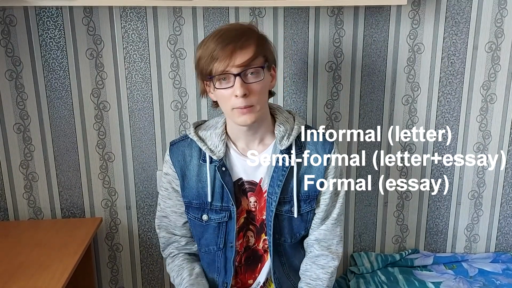In addition to that, you have to make sure that you stick to a certain register. We have 3 of them: informal, semi-formal, and formal. When you're writing a letter, make sure you use informal language and contractions. So contractions are basically words like can't instead of cannot, don't instead of do not. Make sure that you use them instead of full forms.